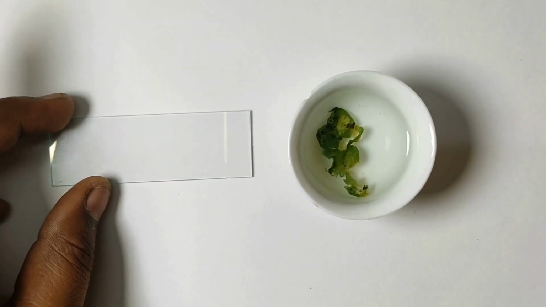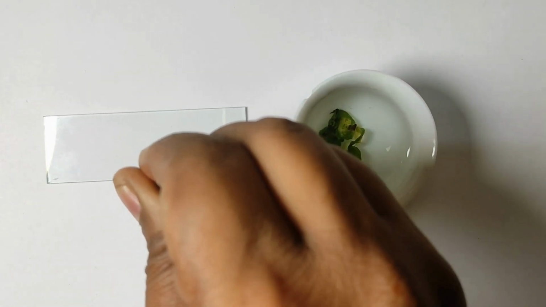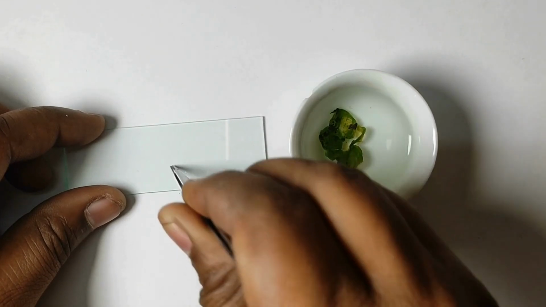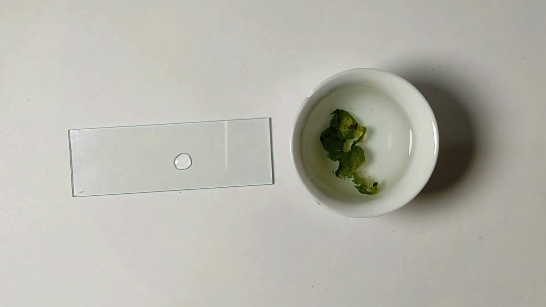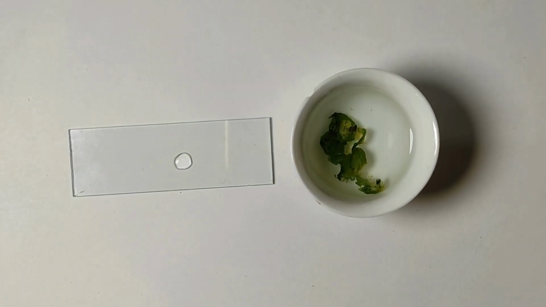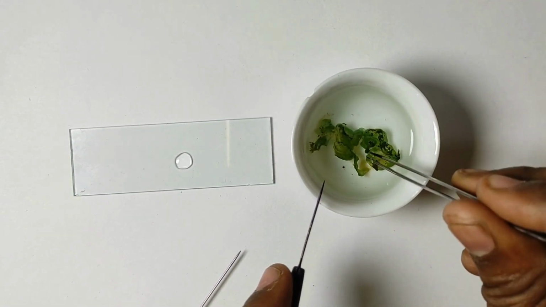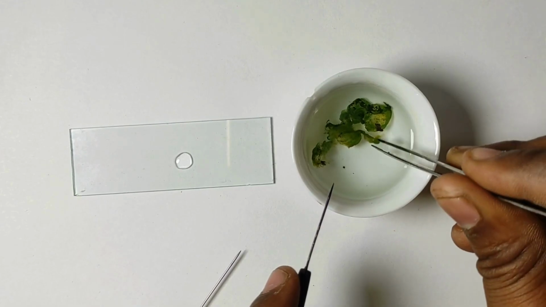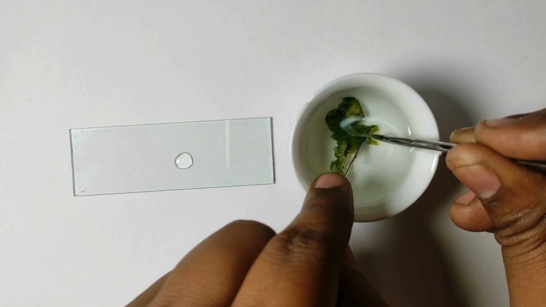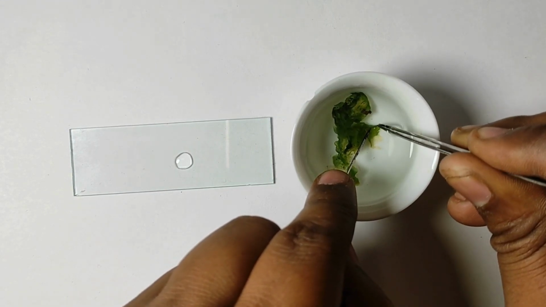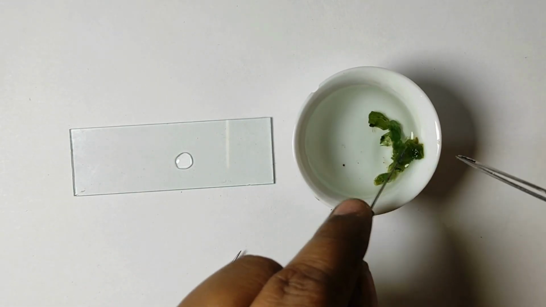Use a clean glass slide. Put a small drop of water or saline in the middle of the slide using a dropper pipette. The drop should be smaller than the cover slip. Use tweezers or a needle to carefully place the algae on the drop of liquid, making sure it's completely covered. Stain it with safranin and remove the excess stain using blotting paper. Here, it's a fresh material, so I skip the staining process.